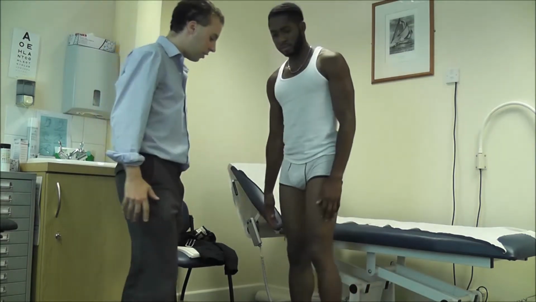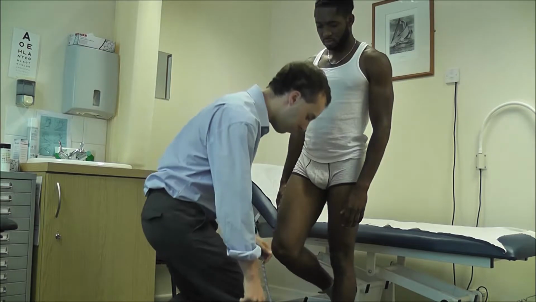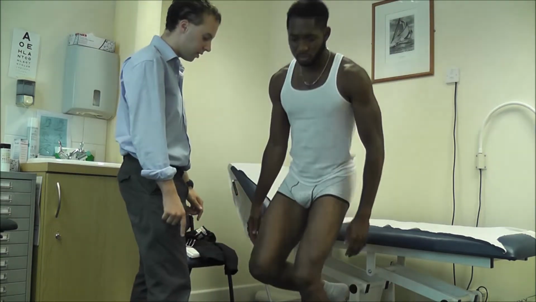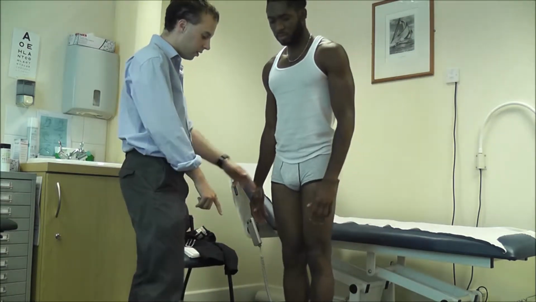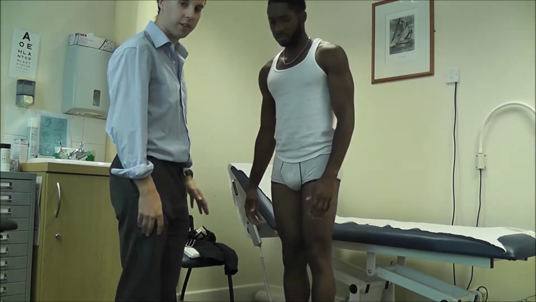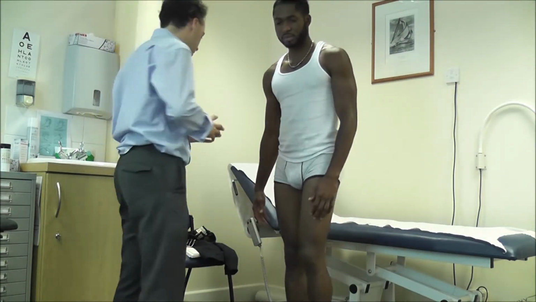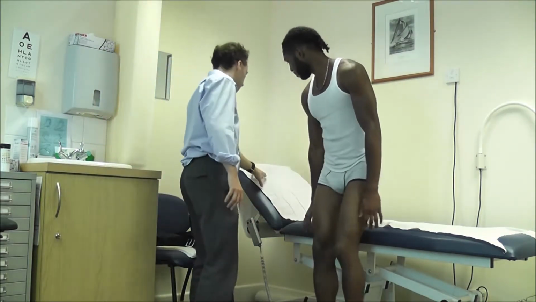Now we're checking for balance. So what I'm going to ask you to do is one leg straight, the other one bent down. That's it. Okay, and on this side, so there was a little bit of difficulty with core stability there, particularly on the left-hand side, so that suggests maybe some minor weakness of the core muscles. Okay, I'd like you to just come up onto the bed therefore.